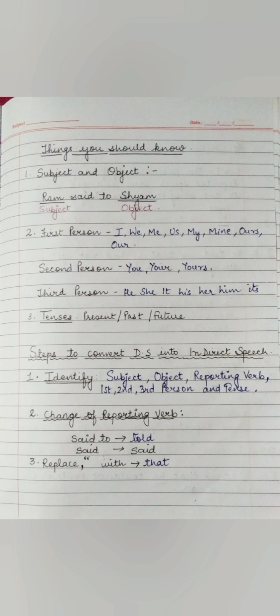Then the third thing which you should know is about tenses. Tenses represent the time of action. There are three tenses: present tense, past tense, and future tense. All the three tenses are subdivided into a few more tenses, and there are a total of 12 tenses. Students, there are four kinds of sentences: assertive, interrogative, imperative, and exclamatory sentences.